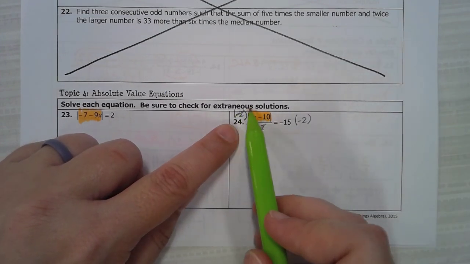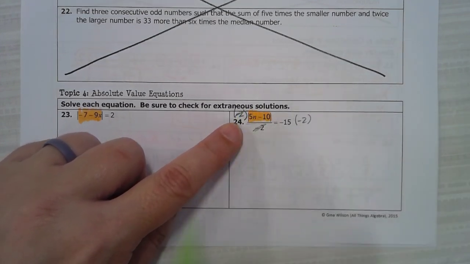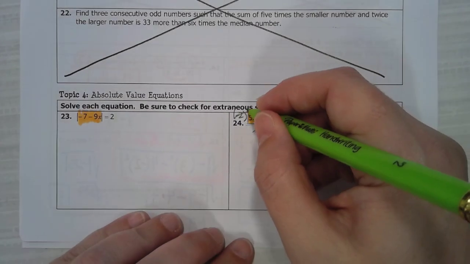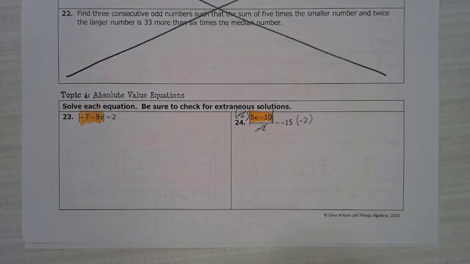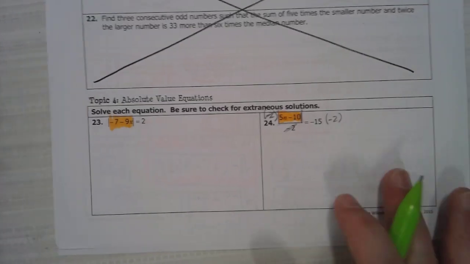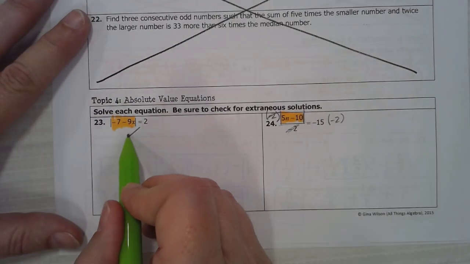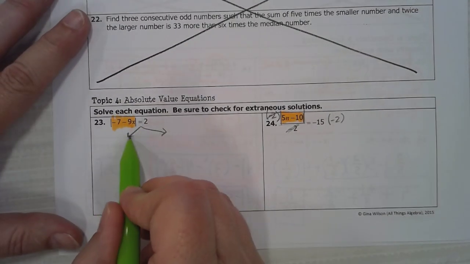Remember, we don't ever distribute into an absolute value sign. Those absolute value lines are bars, like brick walls. We can't do anything to those numbers in there until we drop them off, right? And the way we drop them off is that we will split this into two equations.